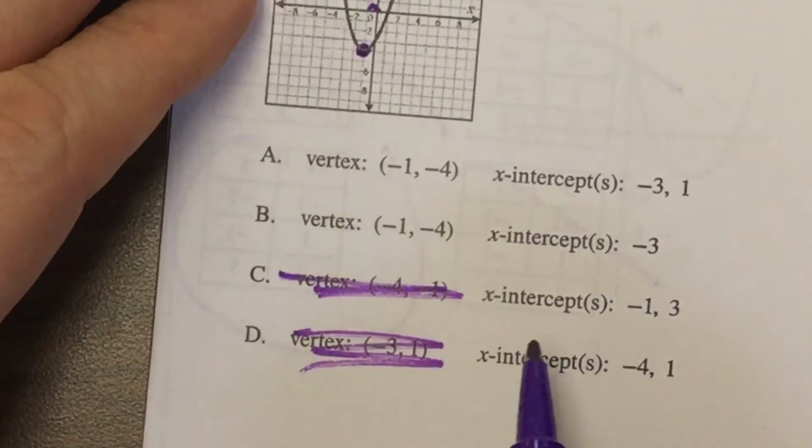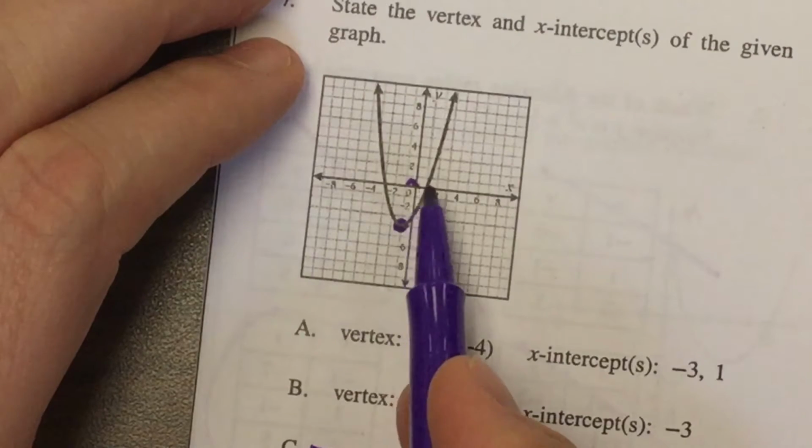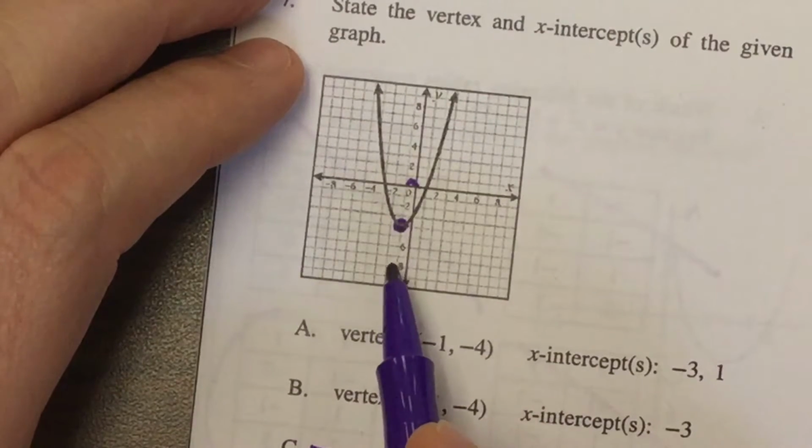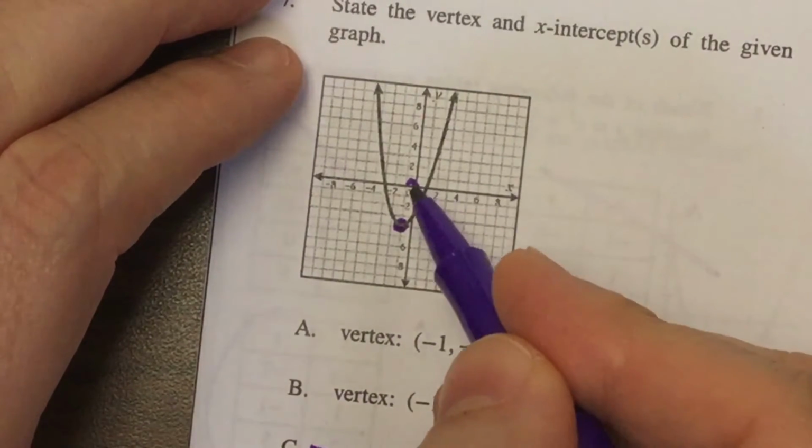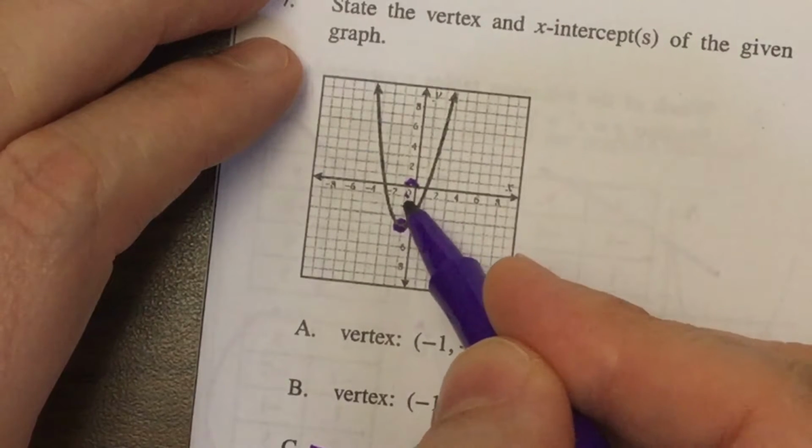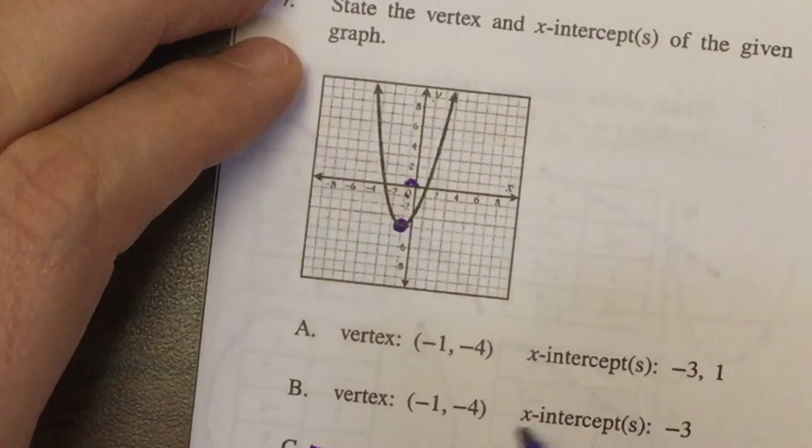So we've already gotten rid of 2 choices by looking at how far it's going to the left. Okay, how far is it going down? Looks like 1, 2, 3, maybe 4, right? And so both of these are negative 1, negative 4.